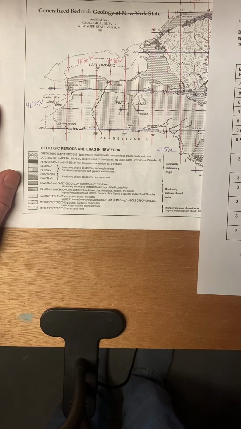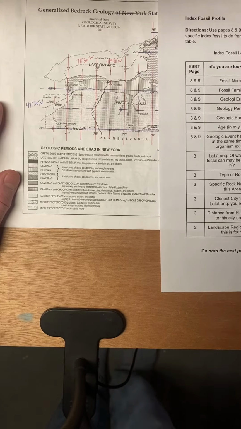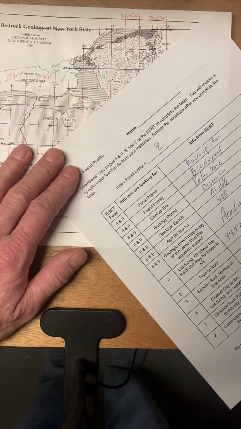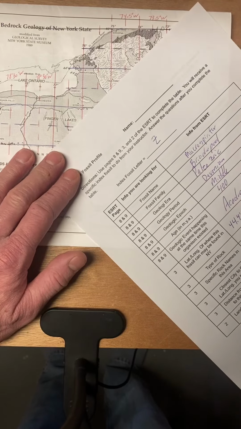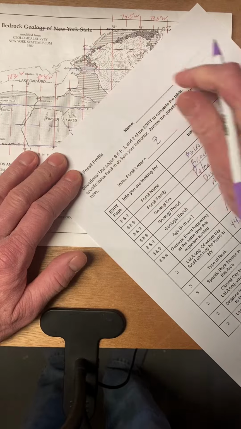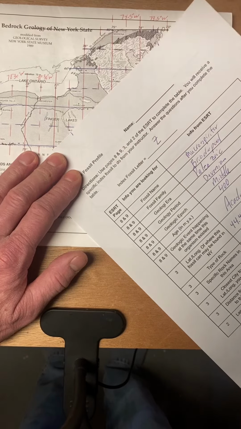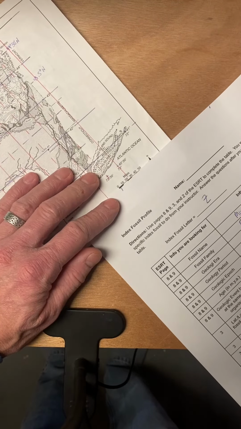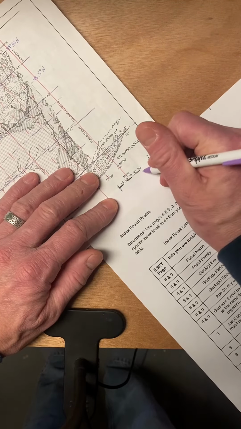Next, I want to know what's the distance from Plattsburgh to the city. So I can really just make a mark, hold my piece of paper up. I can make a mark at Ithaca. I can make a mark at Plattsburgh. And then I can compare them to the scale I have at the bottom here. And I can figure out exactly what the distance is.